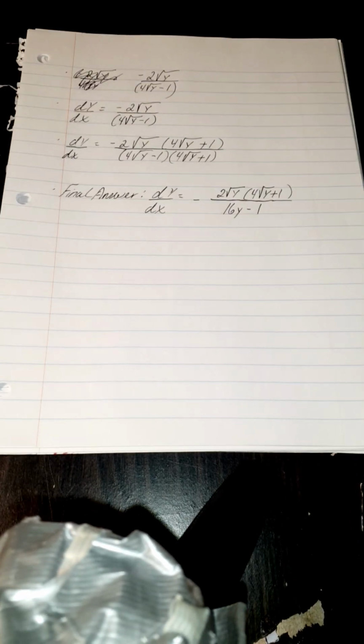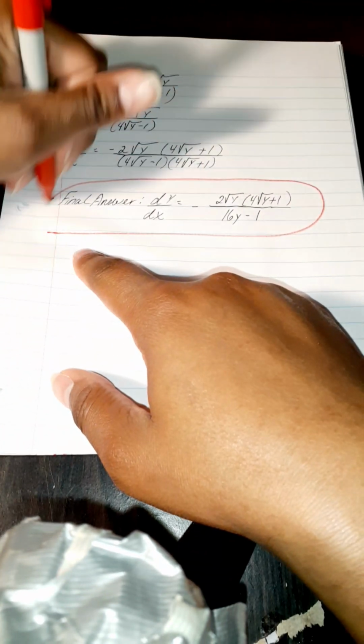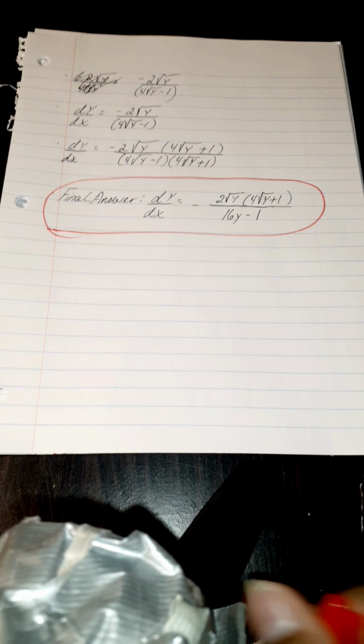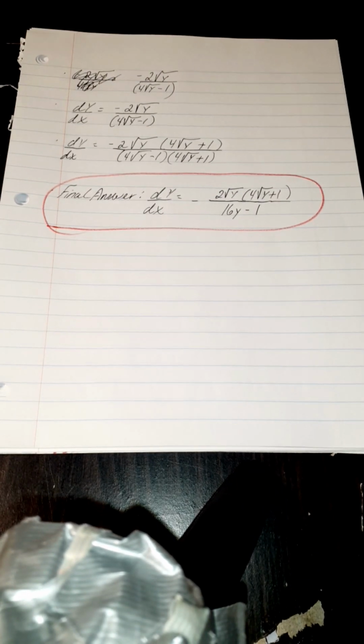And the goal there, again, is to get the square roots out of the denominator. Just take that extra step. So don't give the professor any chance to take any points away. So that's your answer. And that's how you do implicit differentiation.